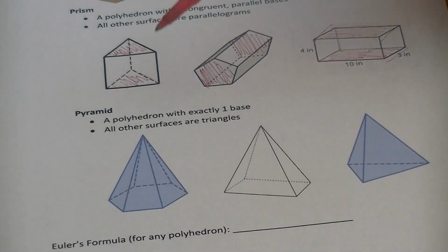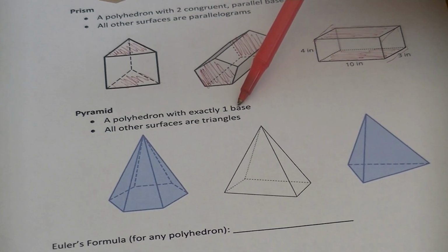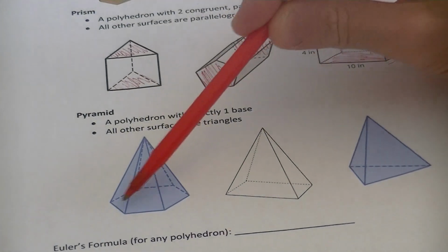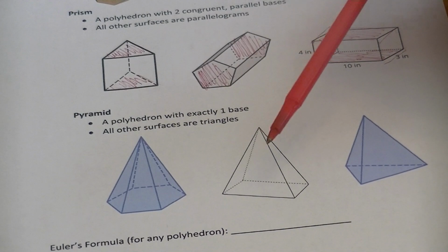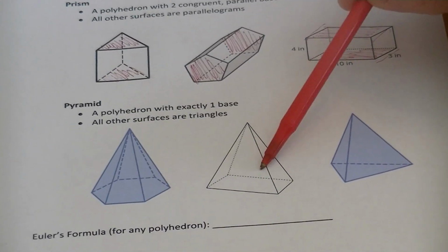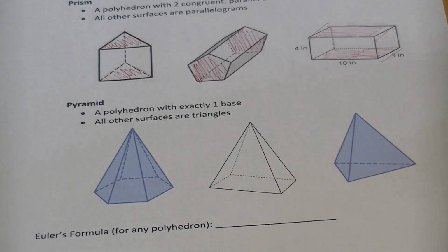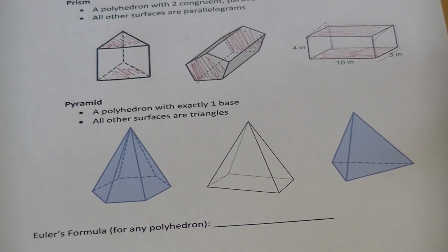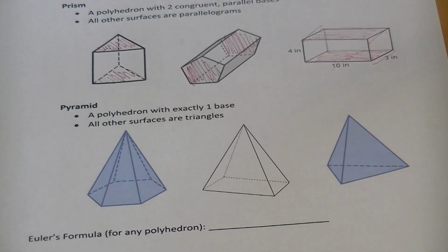Pyramids are another type of polyhedron. A pyramid is a polyhedron that only has one base, and all of the other surfaces are triangles. So here the base is a hexagon, so this is a hexagonal pyramid. Here the base is a rectangle, so this is a rectangular pyramid. Here the base is a triangle, so it's a triangular pyramid. So really try to get the difference clear in your mind about prisms and pyramids.